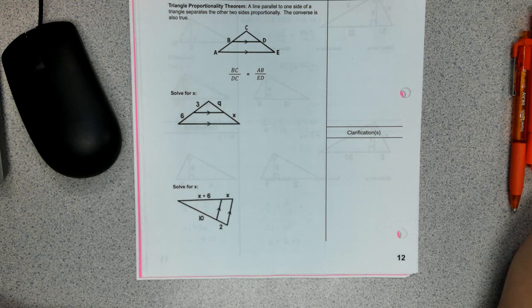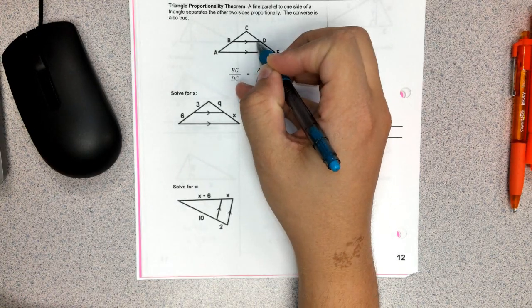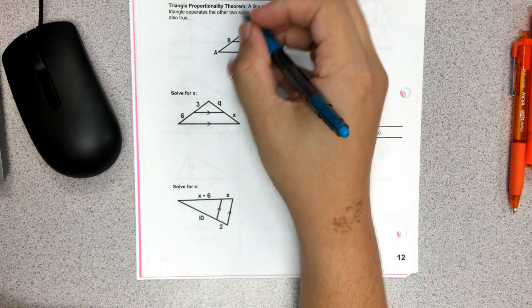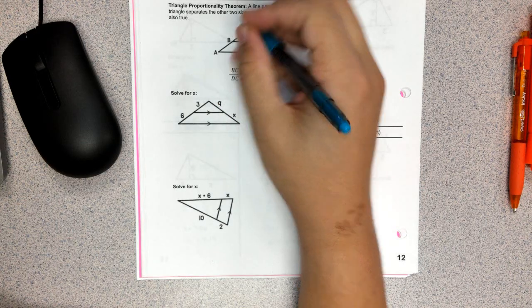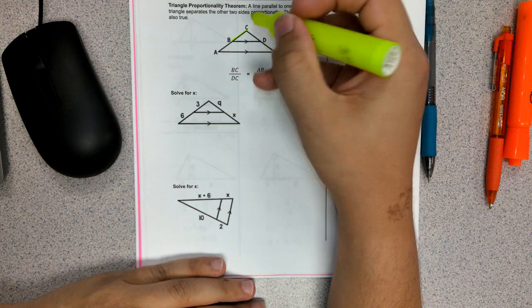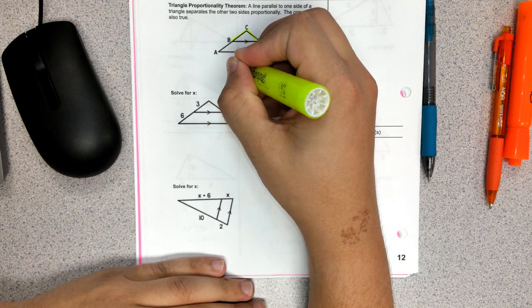Okay, in this video we will be talking about the triangle proportionality theorem, which states a line parallel to one side of the triangle separates the other two sides proportionally, and the converse is also true. What that means is that if I have this line through the interior of the triangle like so, and it is parallel to any of the three sides, then that means that BC, which we'll highlight in yellow here, is proportional to DC.